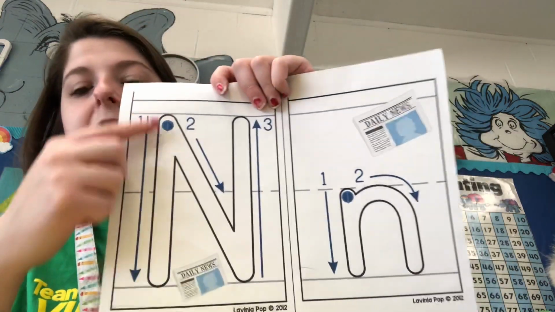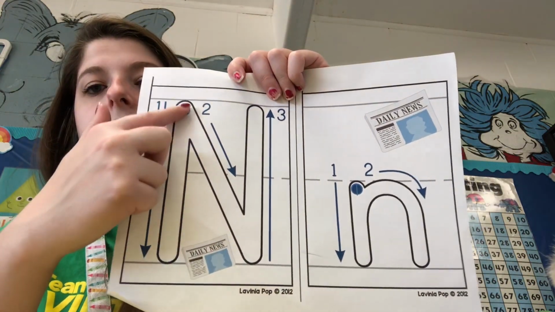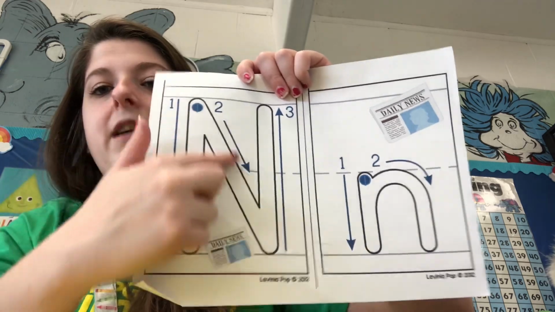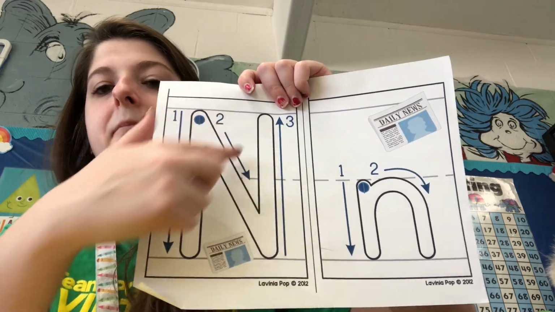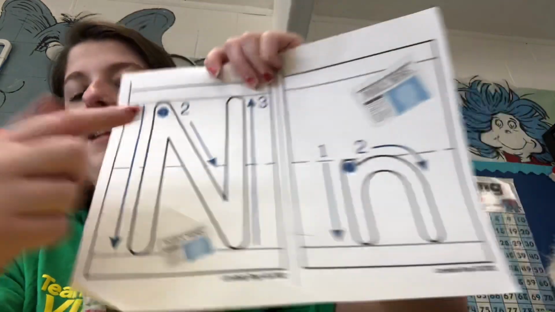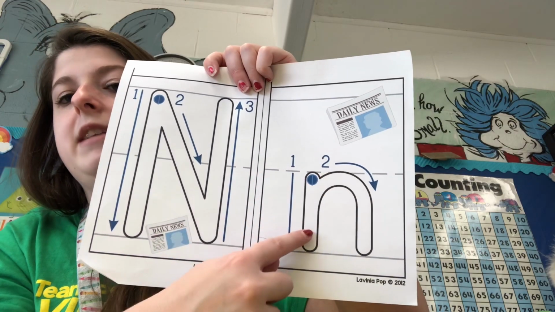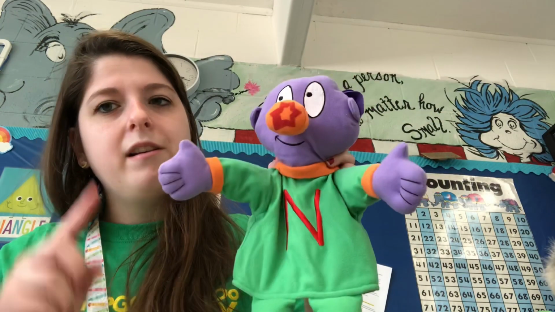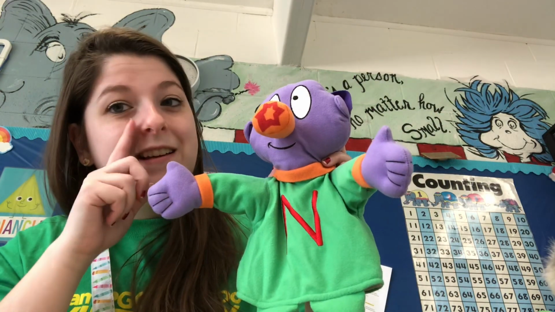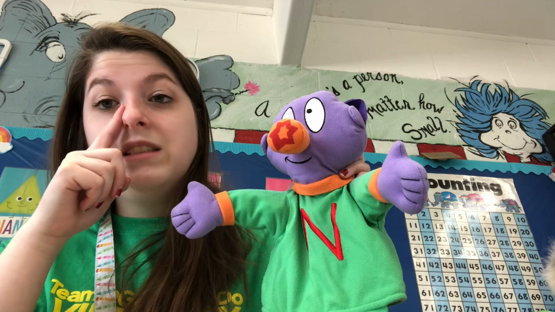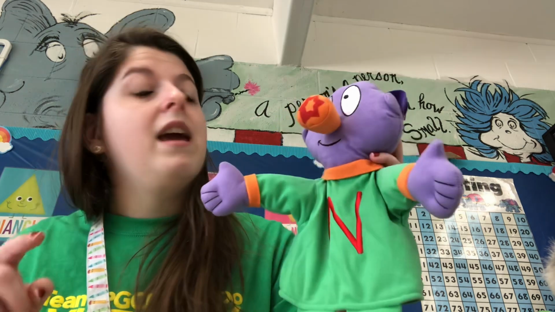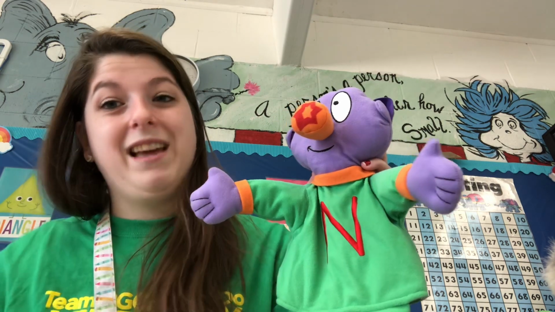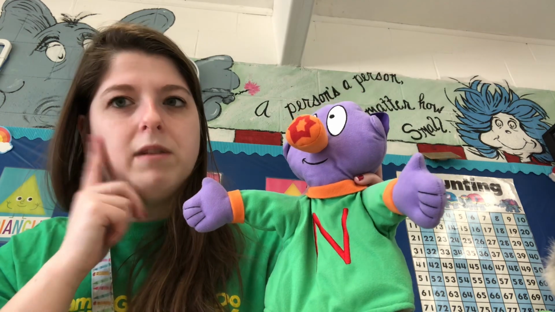N. And before we go, let's talk about how we make an uppercase and lowercase n. We go down from the top, down again, up to the top, make an N. Uppercase N and lowercase n, you go down and make a noodle. Uppercase, lowercase. And what sound does Mr. N make? Or what sound does N make? N makes the sound. What are some words that start with N that we talked about?